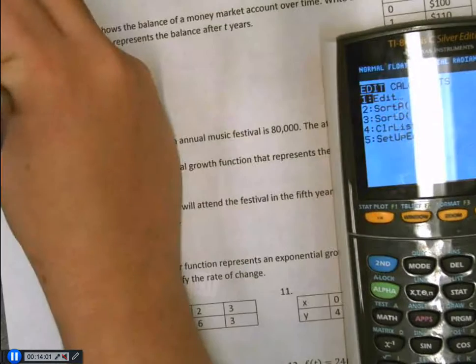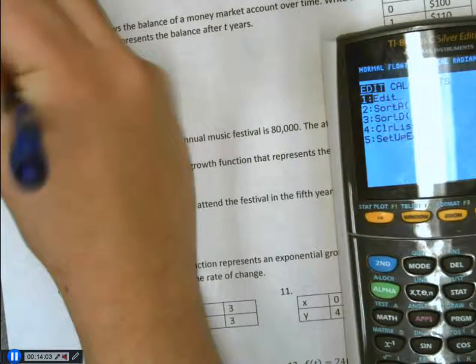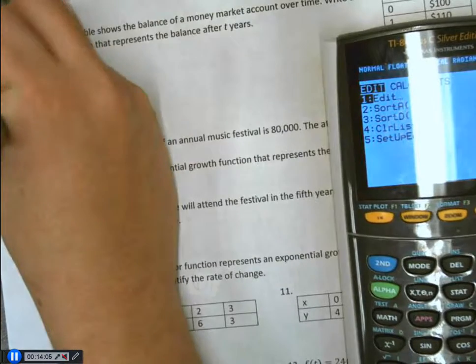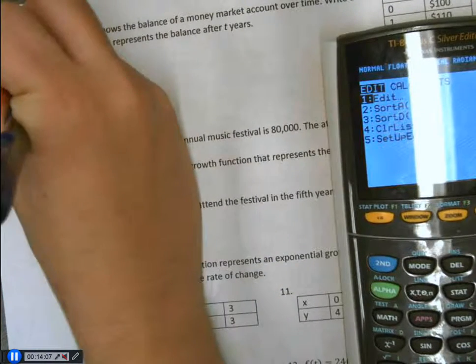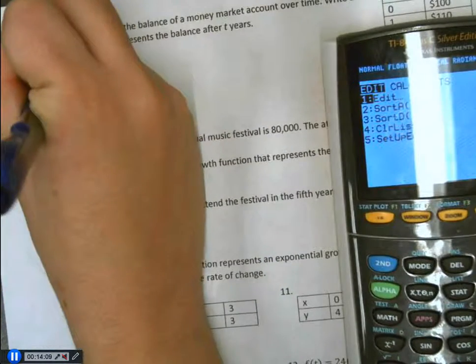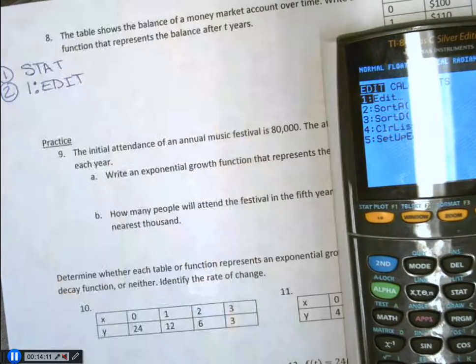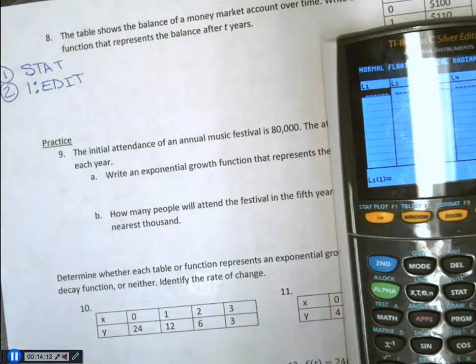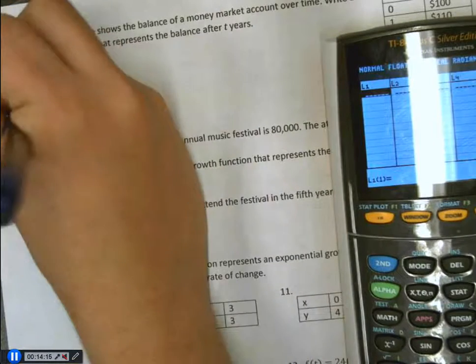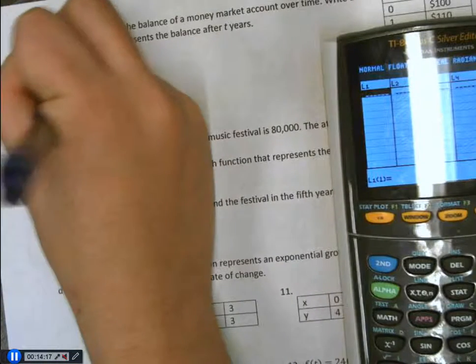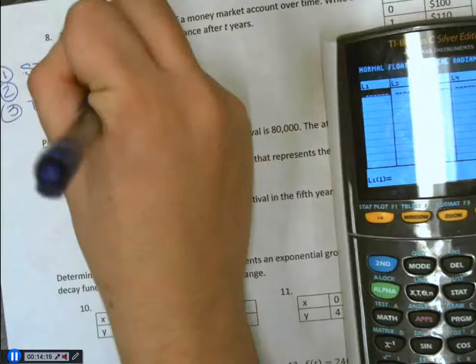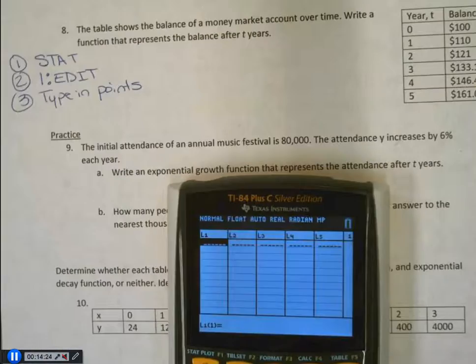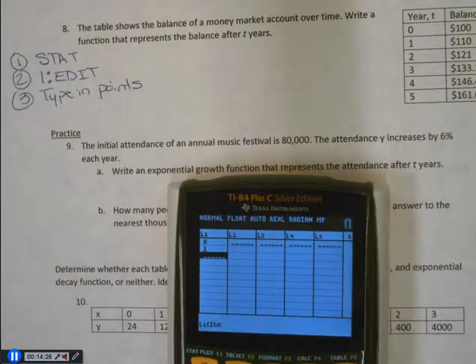Stat, and then the first choice, edit. So I go to enter. Then I type in points. So the points from the table. 0. Remember, T is L1.